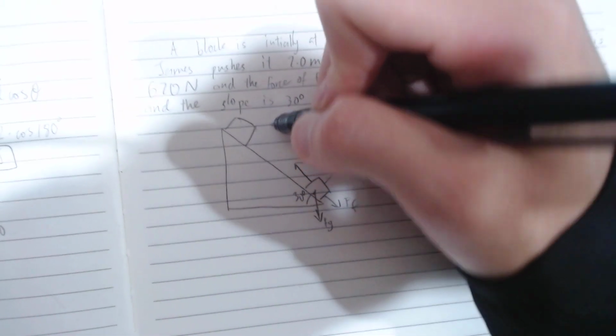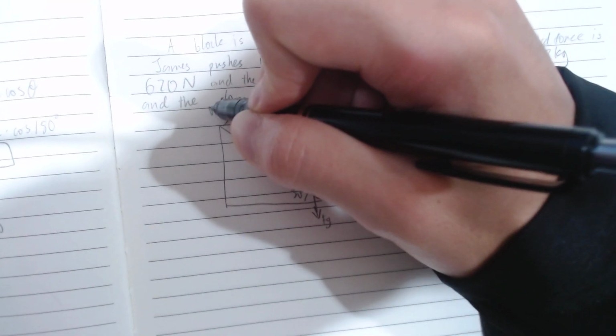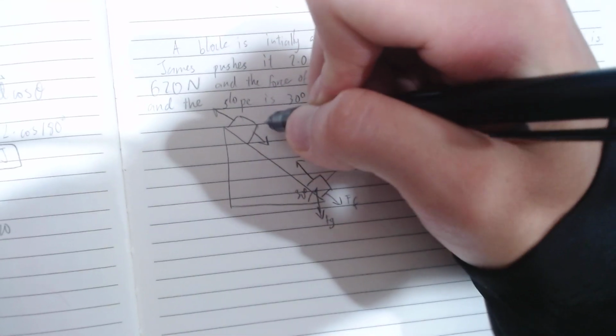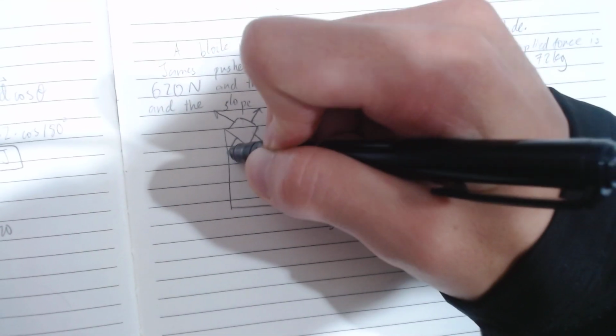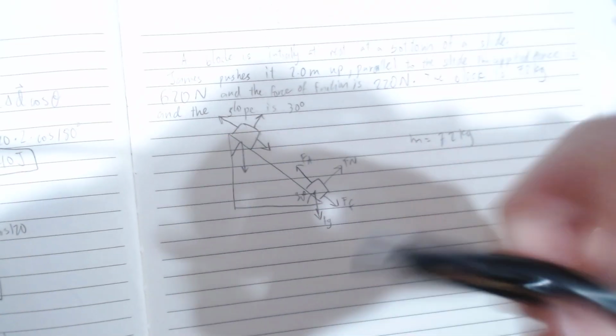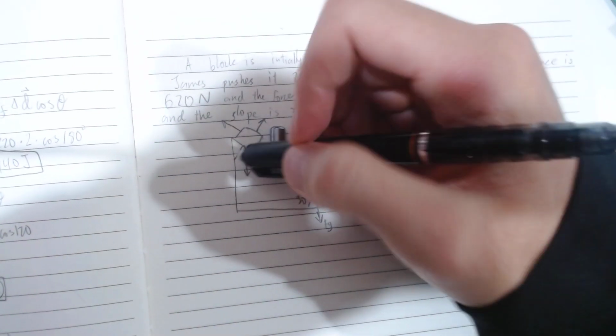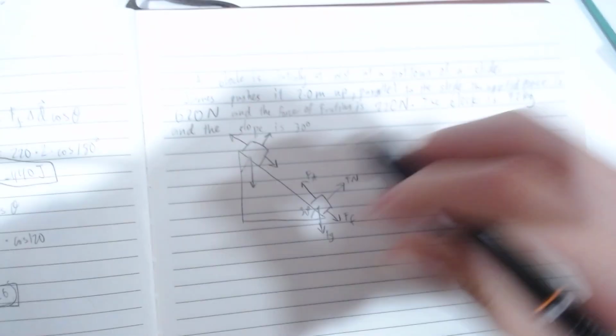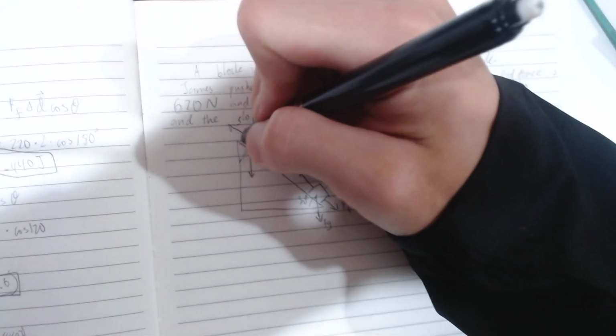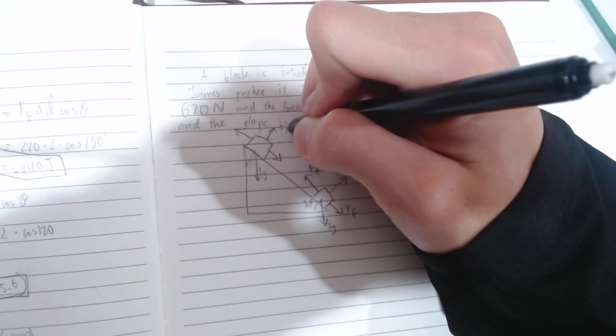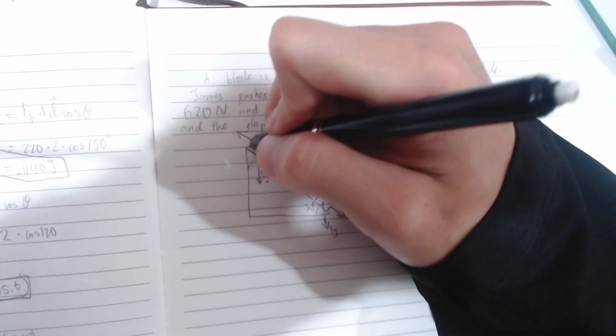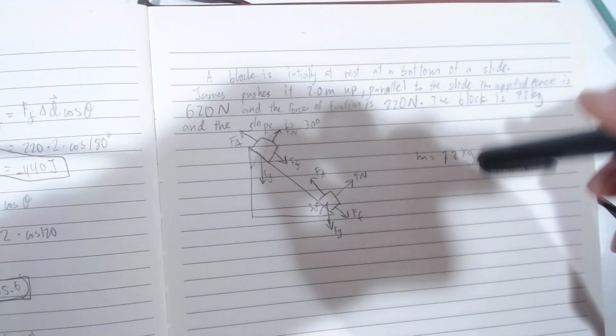And let's draw this now. Force of gravity, force of normal, force of friction, force of applied.